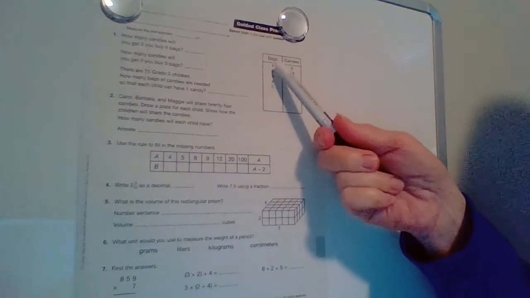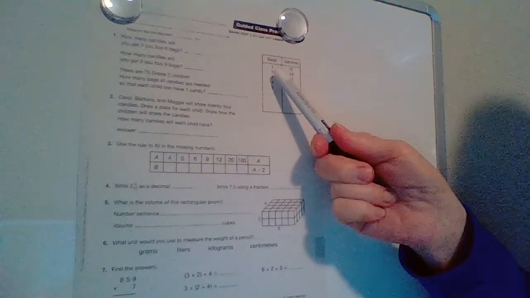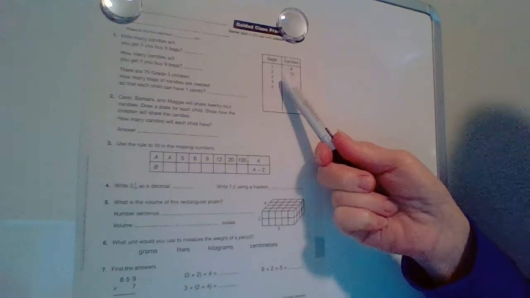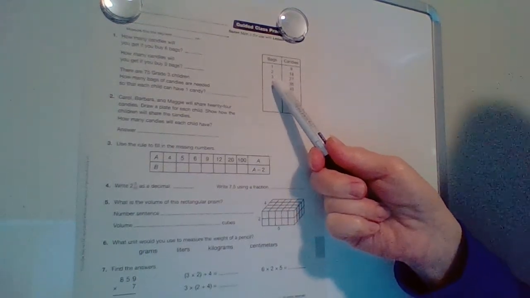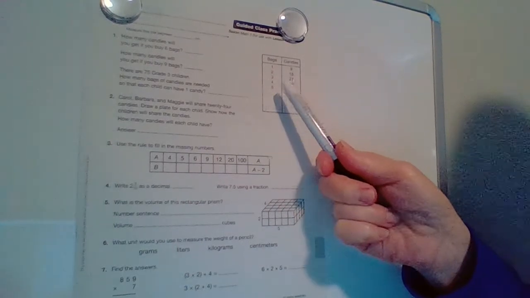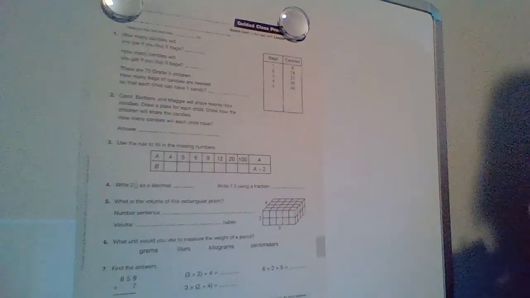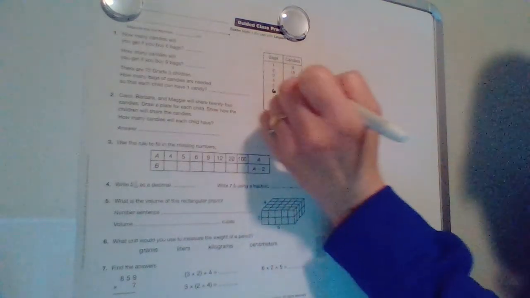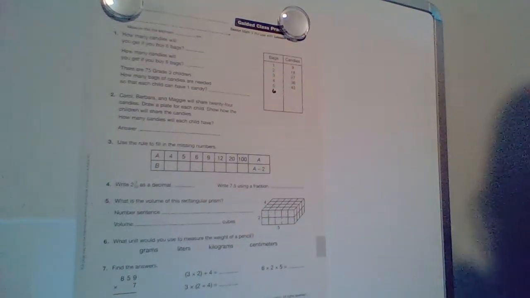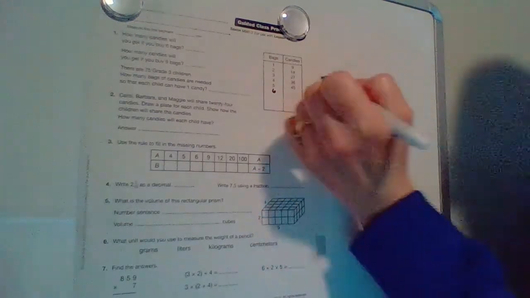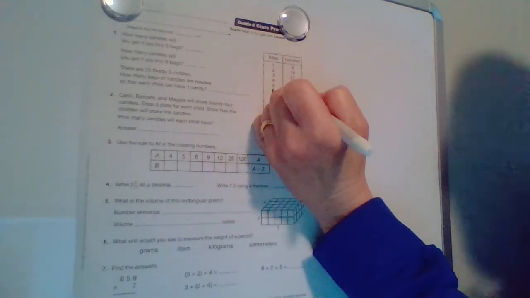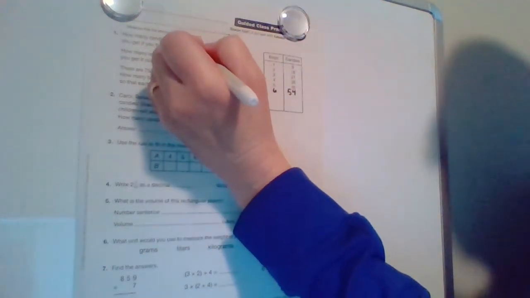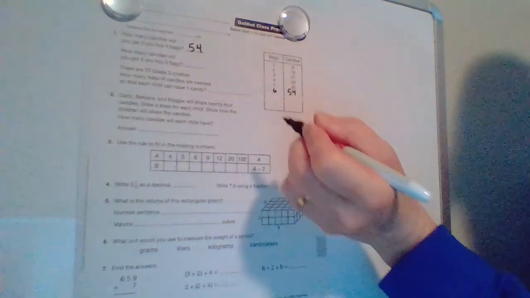If you said times 9, you are correct. Let's check it out. Because 1 times 9 is 9. 2 times 9 is 18. 3 times 9 is 27. 4 times 9 is 36. 5 times 9 is 45. So let's put a 6 down here. And 6 times 9 is 54. So now we have our first answer. Okay, now we know there will be 54 candies.